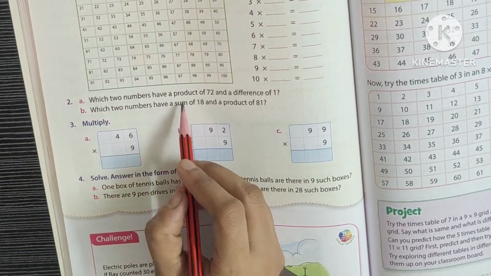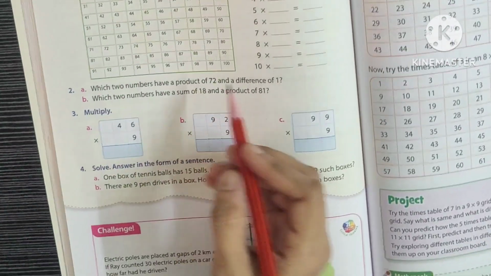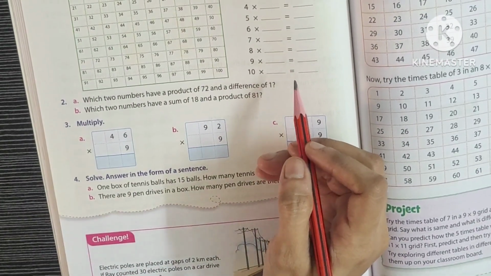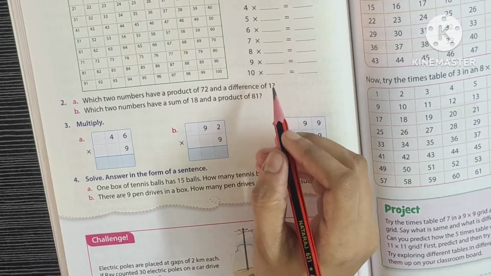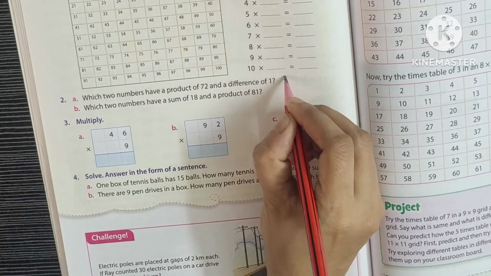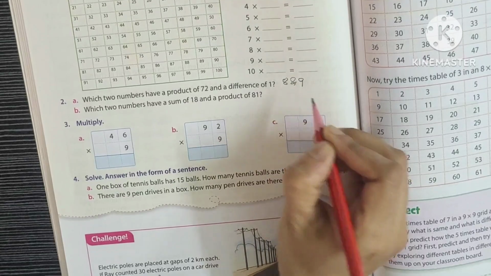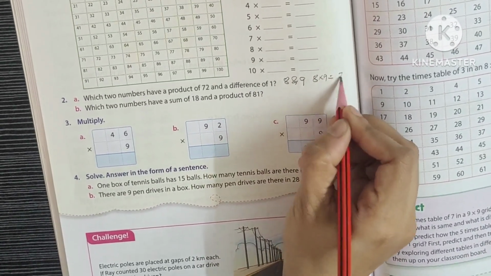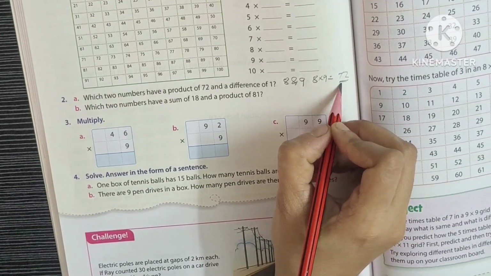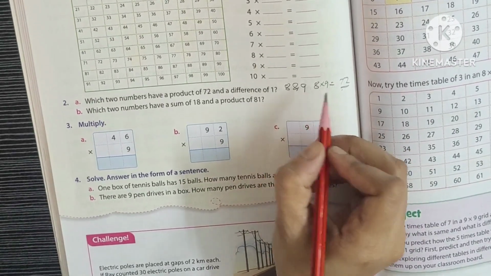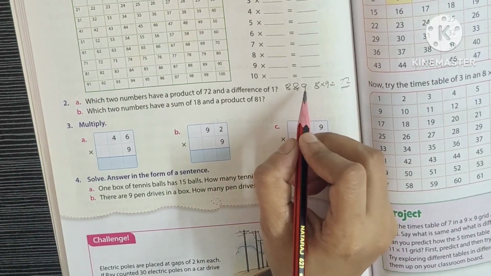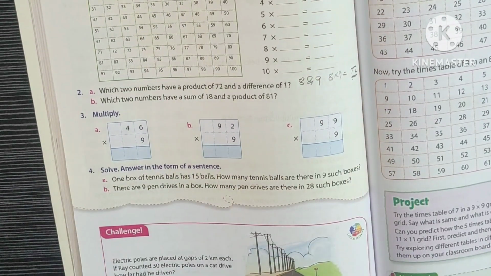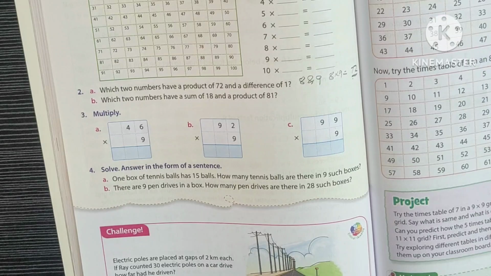Which two numbers have a product of 72 and a difference of 1? Product 72, and 8 and 9. So 8 nines are 72. And when you take the difference, when you subtract, 9 minus 8, 1.